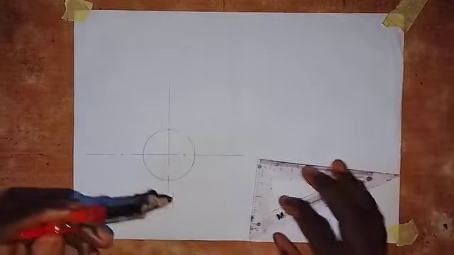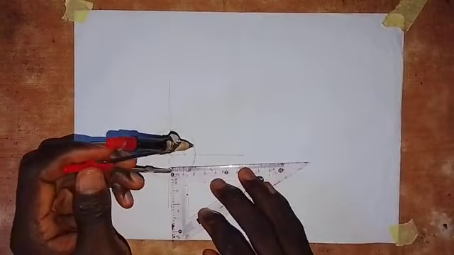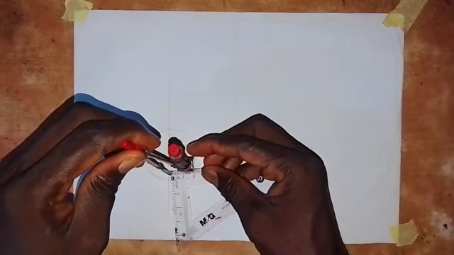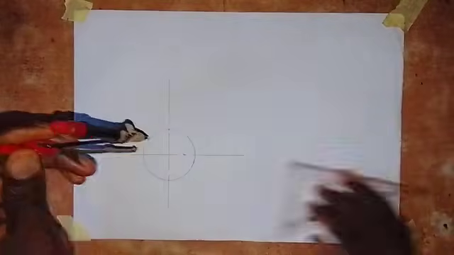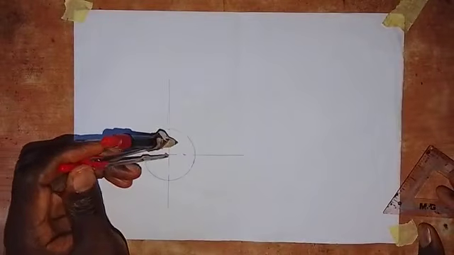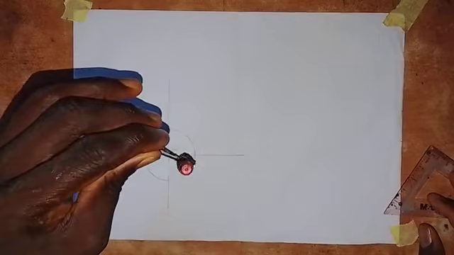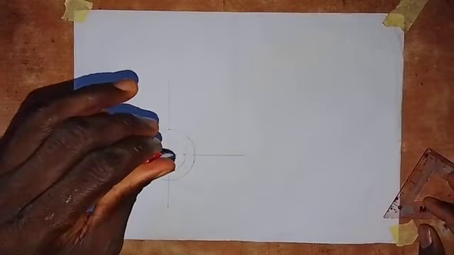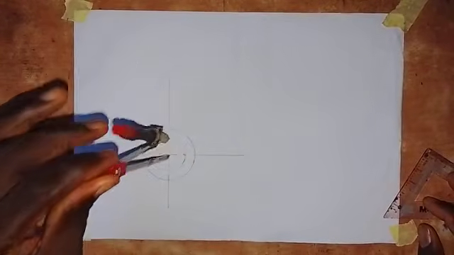Then for the second one, the diameter is 30, so that means the radius is 15. So we take a measurement of 15 millimeters. So this is 15 millimeters. So we put the pin here, okay? Then we turn it around to have a circle. So here we have a circle.